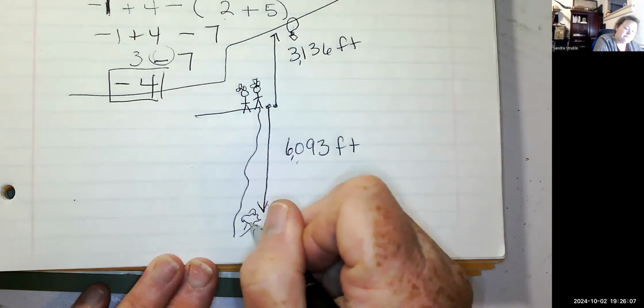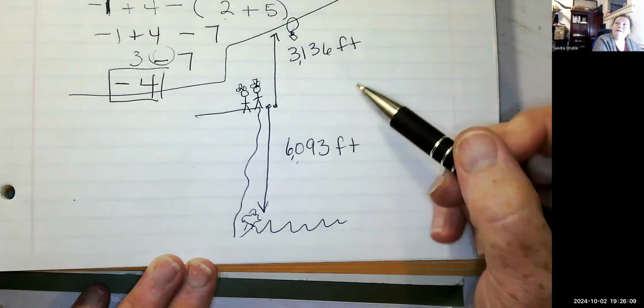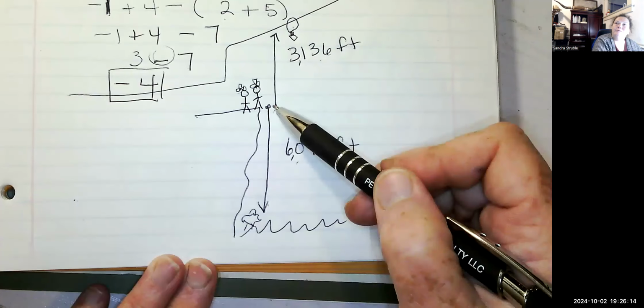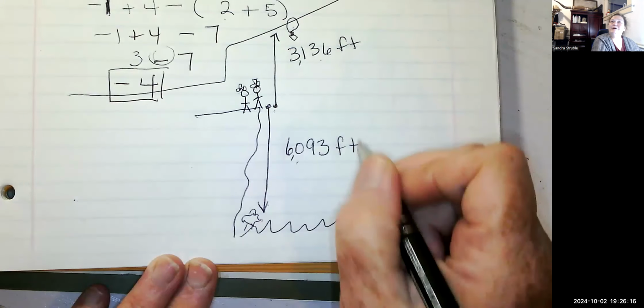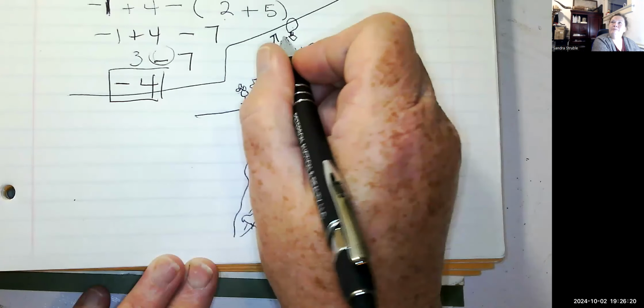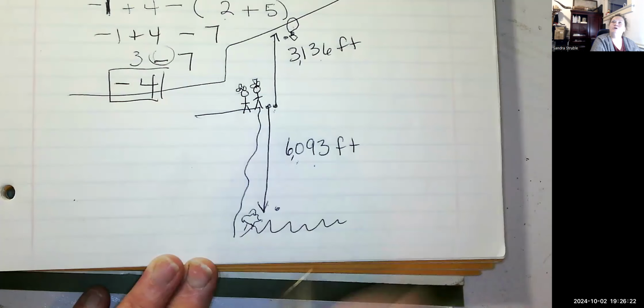I can't draw donkeys. So you can easily see that the distance from here to here is 3,136. The distance from here to here is 6,093. All we need to do is add these two to find out the distance the cell phone fell from the hot air balloon all the way down to the donkey.